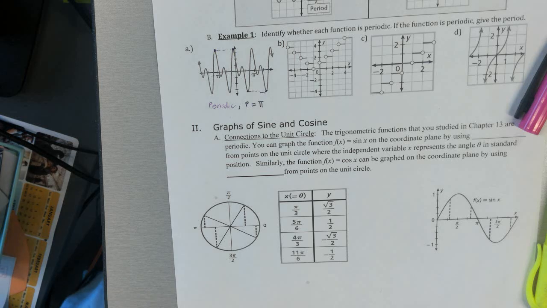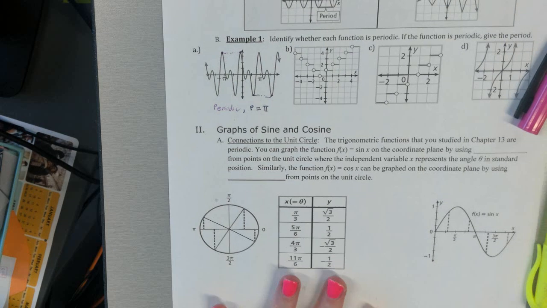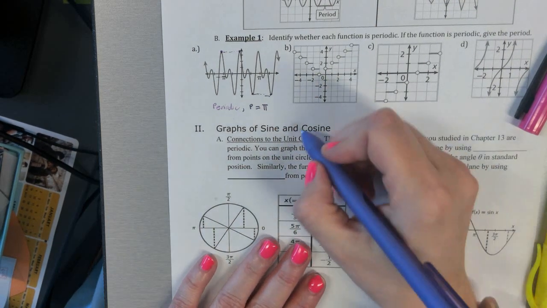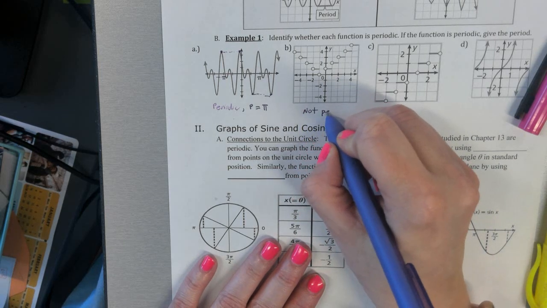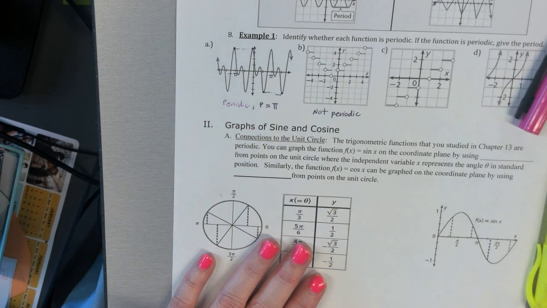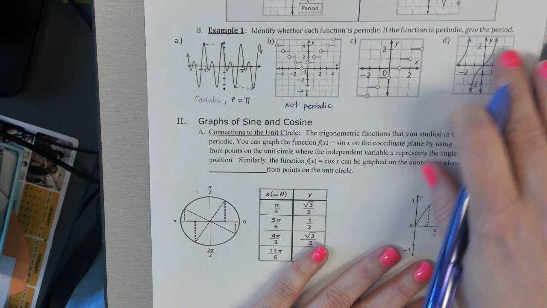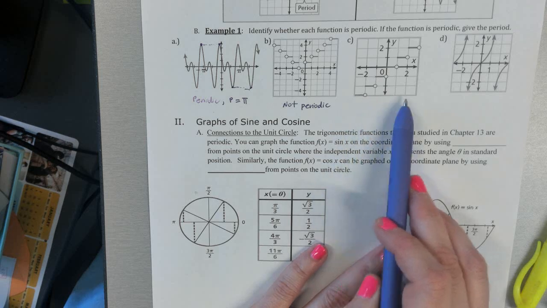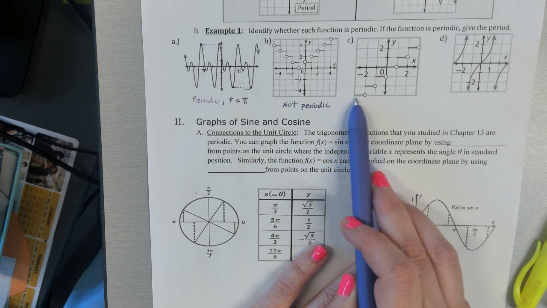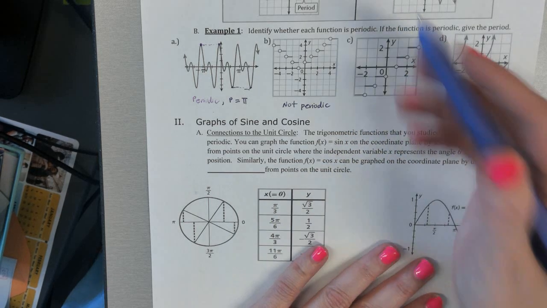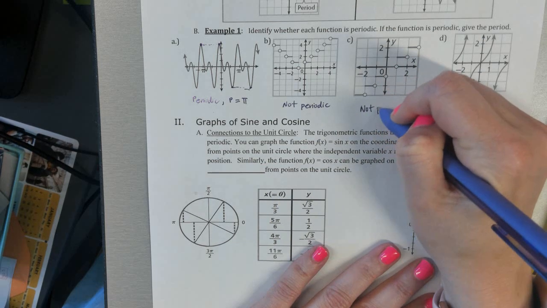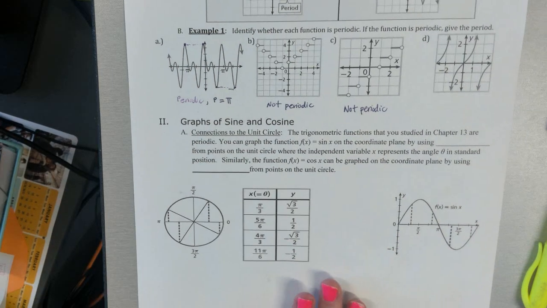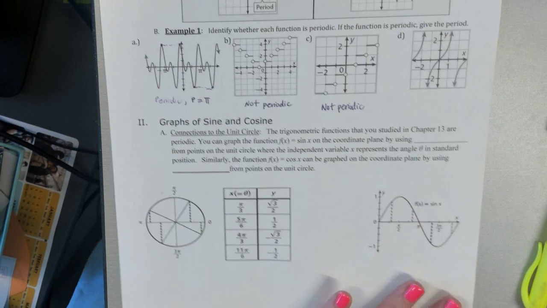What about B? Does that repeat exactly? No, because here the steps are going down and here the steps are going up. So this is not periodic. What about C? No, because if it was, you would be able to see the exact same place. See how this never goes back to this level again? So it's not periodic. You should be able to draw a line to the same place if it is periodic. What about D?